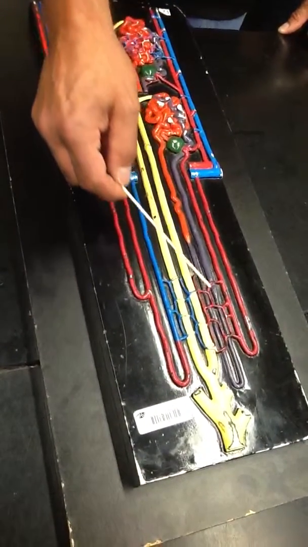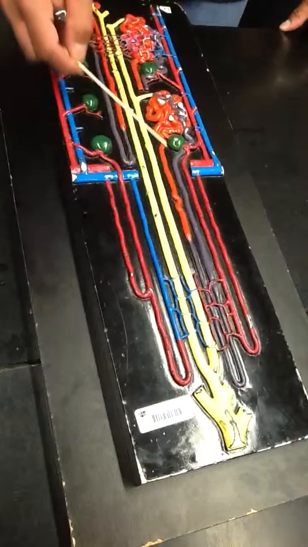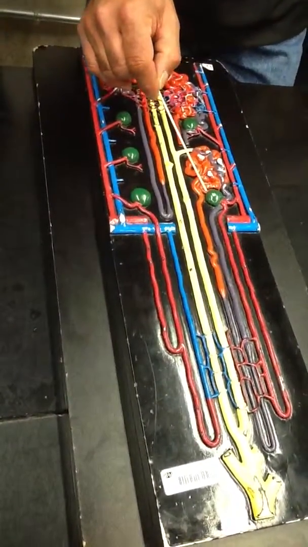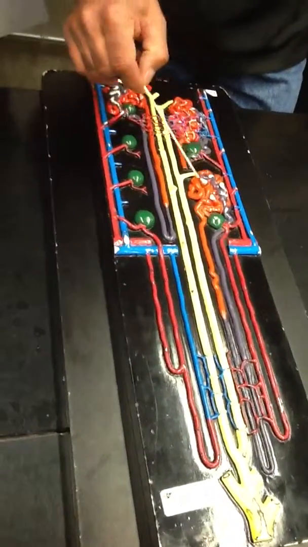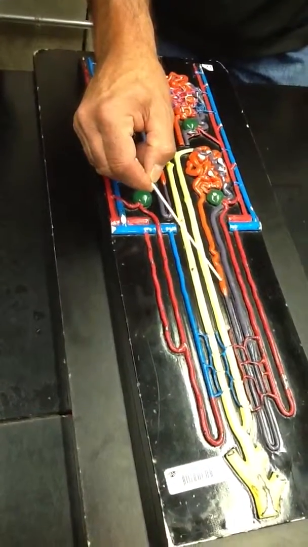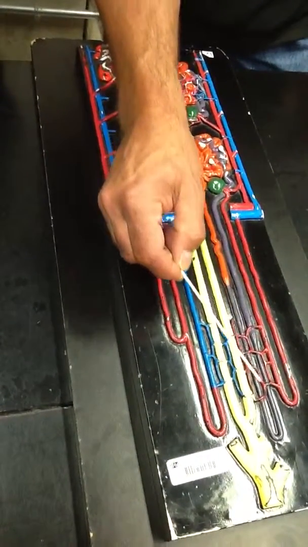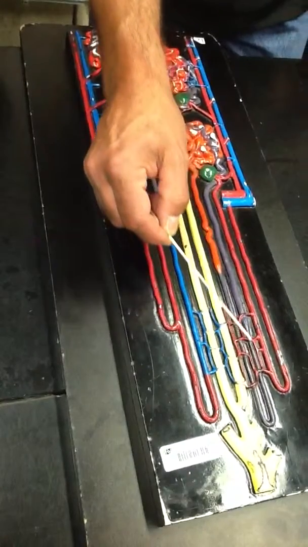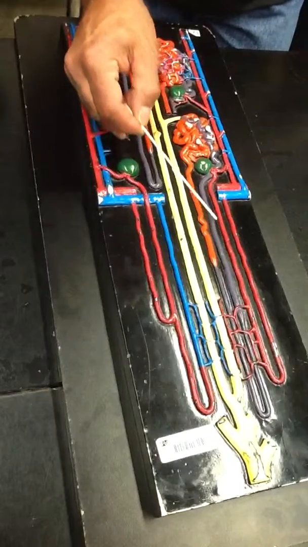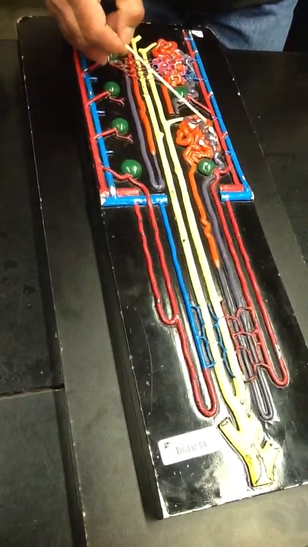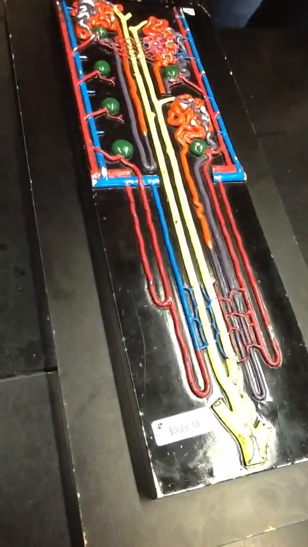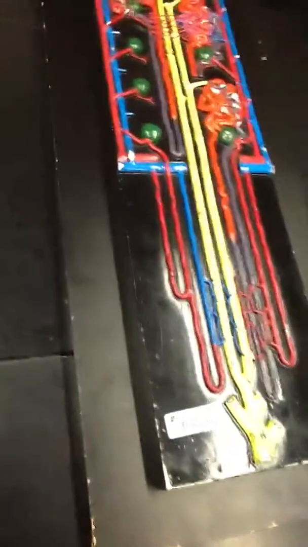But even though this is a juxtamedullary nephron, it has the same components. Proximal convoluted tubule is attached to Bowman's capsule. Most of the recovery takes place in the proximal convoluted tubule. Then you have the thin descending, the loop of Henle, the thin ascending, and right here it becomes thick ascending, distal convoluted tubule, collecting duct, papillary duct to the minor calyx. I'll do those other two tomorrow.